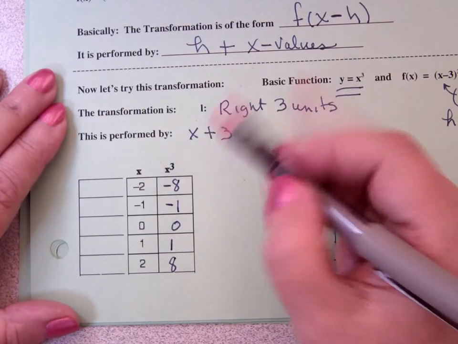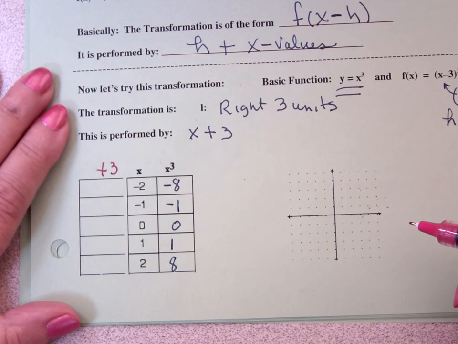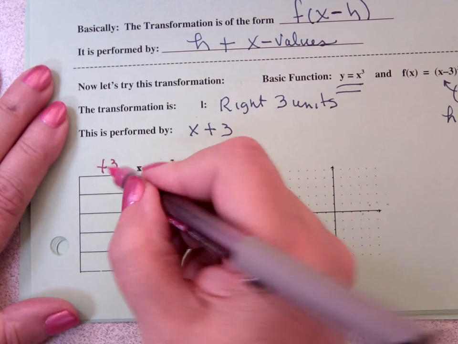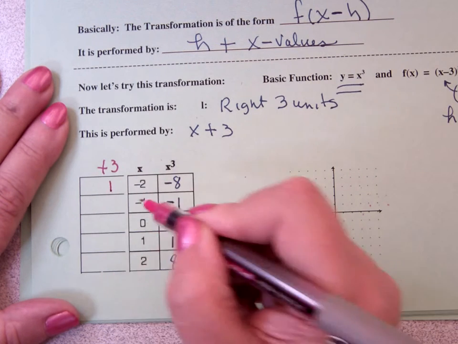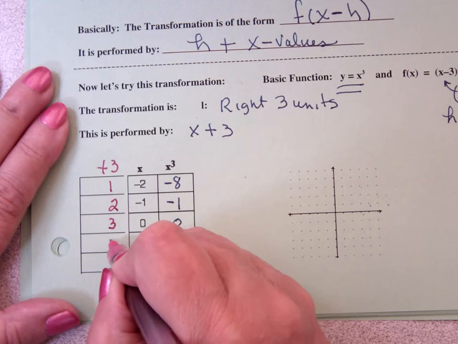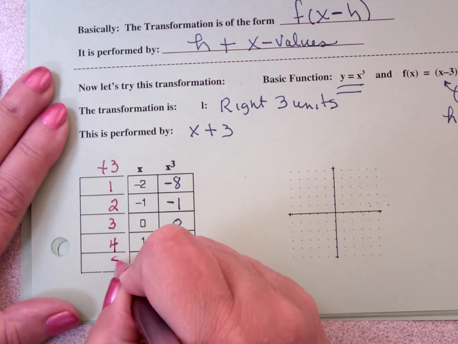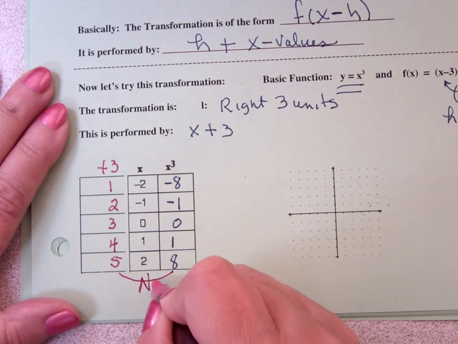And what am I going to do? I'm going to add 3 to the x's. So this then becomes 1, 2, 3, 4, 5, and the outside is always my new graph.